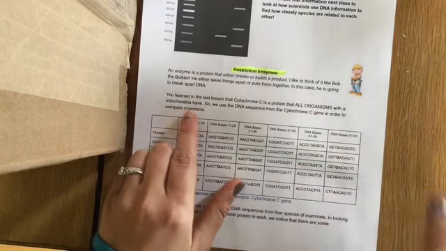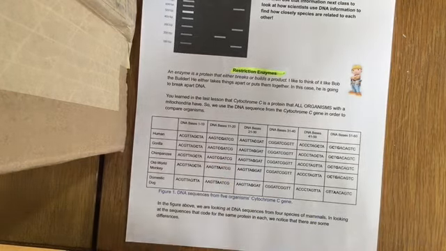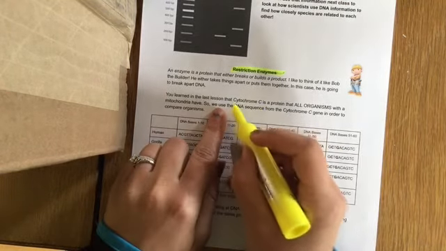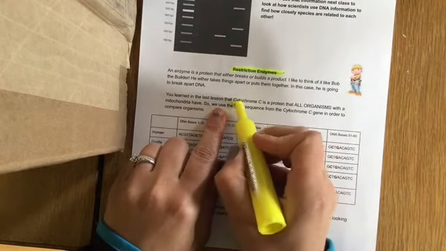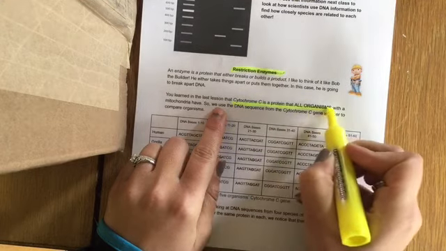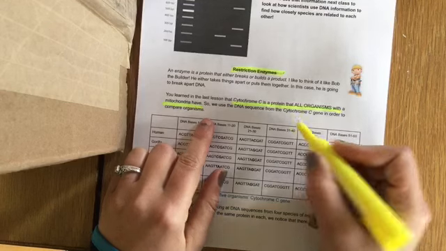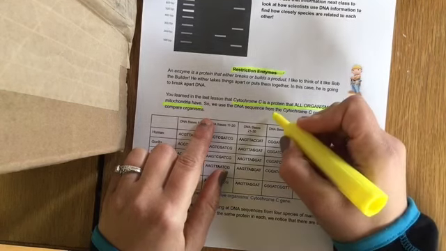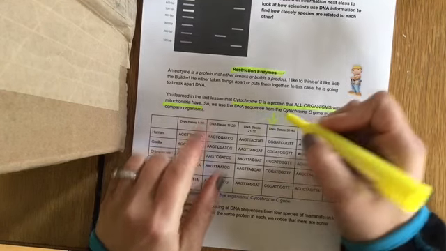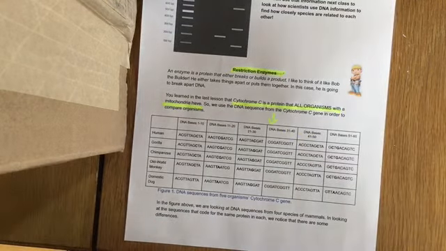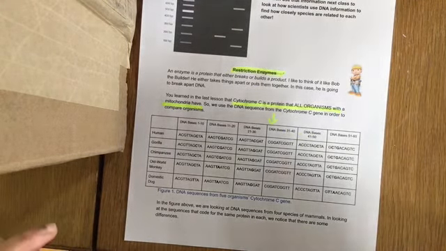In this case, we already learned that cytochrome C is the protein that is found in all organisms that have a mitochondria. So what I did down here is I have some abridged cytochrome C sequences from 5 different organisms.